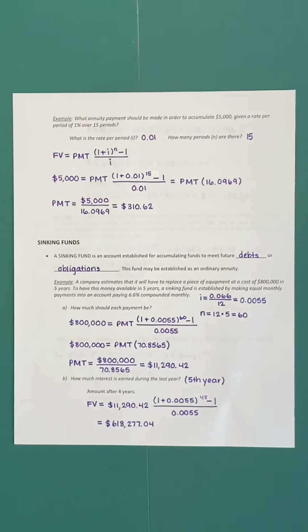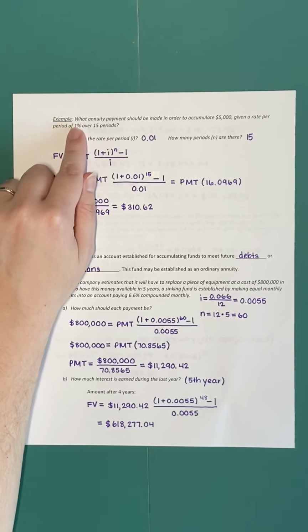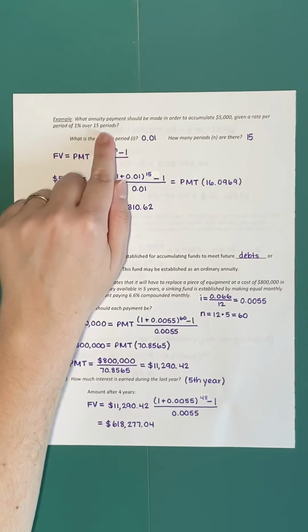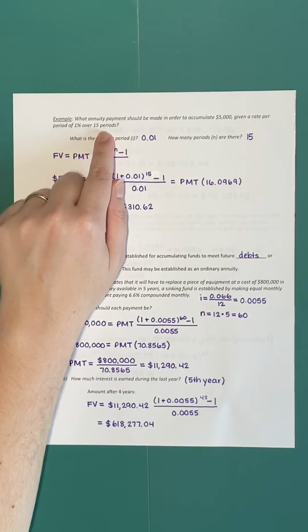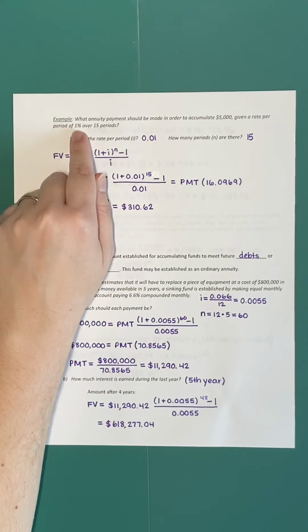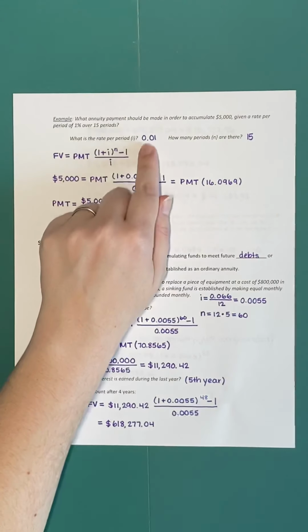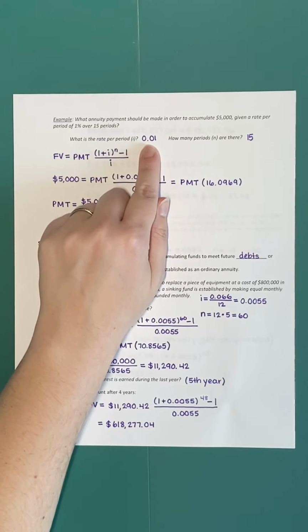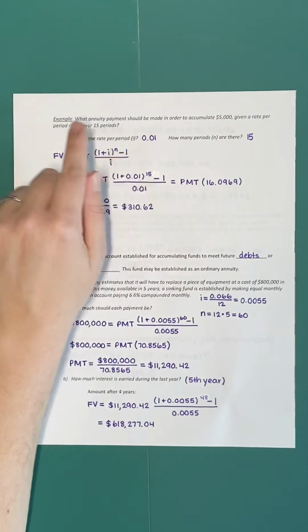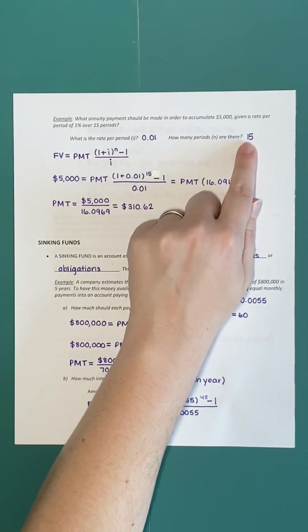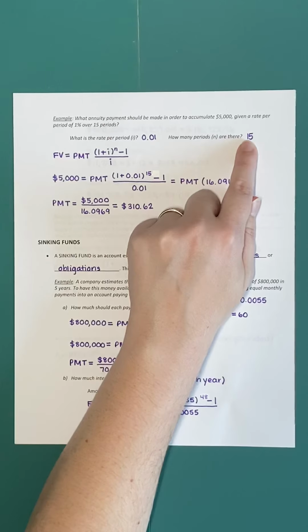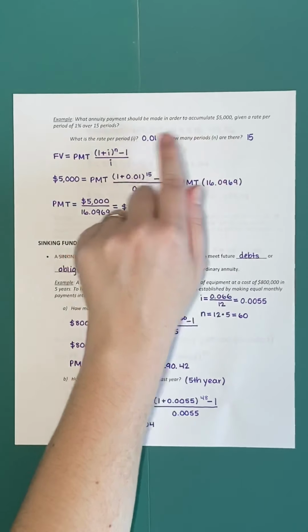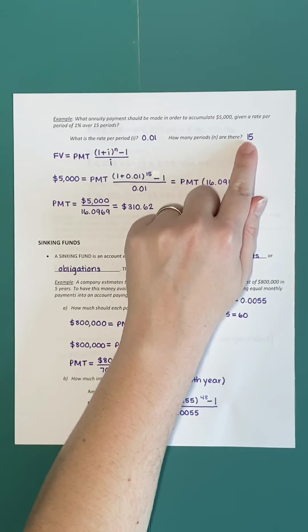Well, here, this is a little bit different. We've been told what the rate per period is, and we've been told the total number of periods. So some of the work has been done for us. If we've already been given the rate per period of 1%, that's going to be our 0.01, okay? So that's going to be our value for I. And then 15 periods means N is going to be 15. Since we already have those values, we don't have to do anything to them.